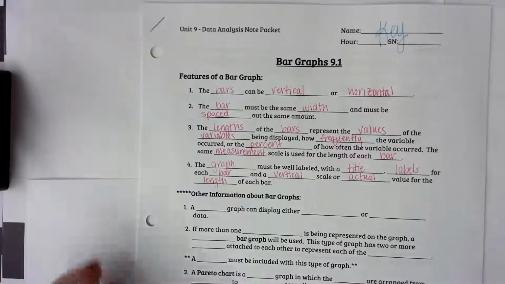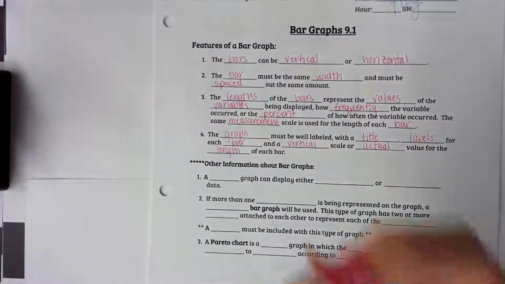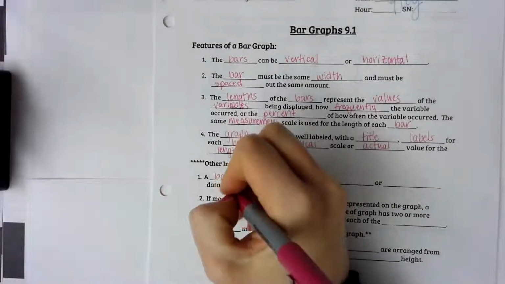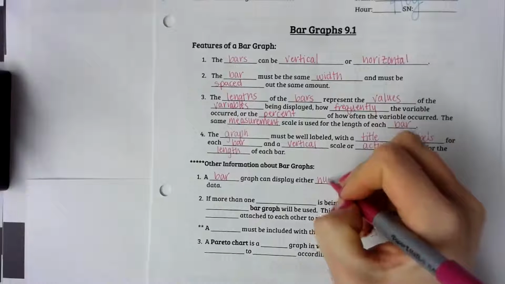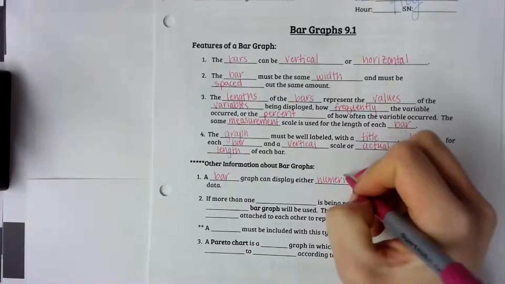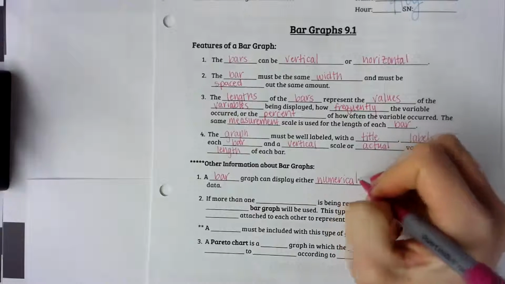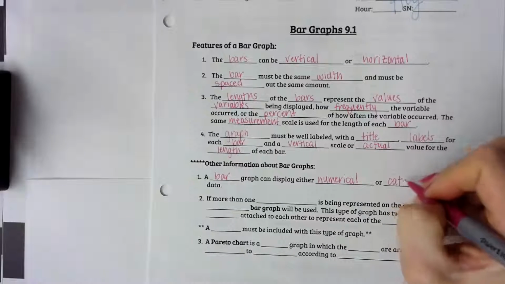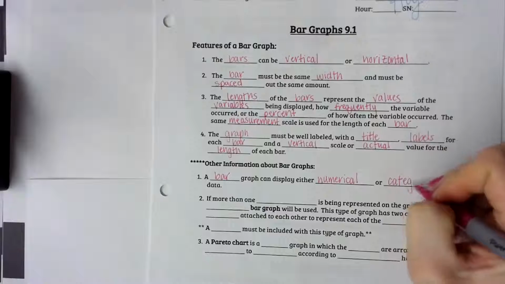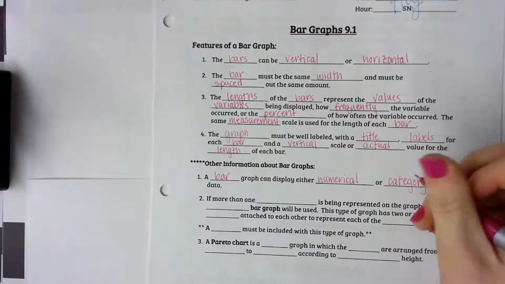Okay, then just some other information. A bar graph can display either numerical, so a number, or category data.